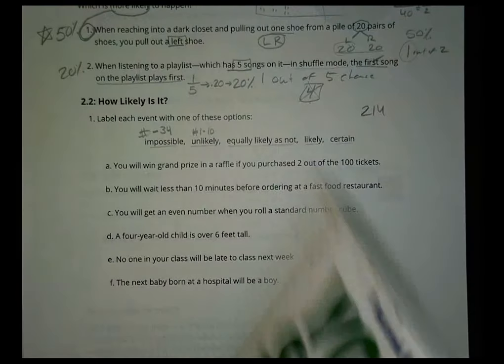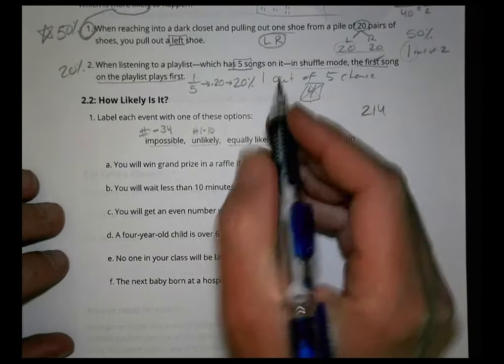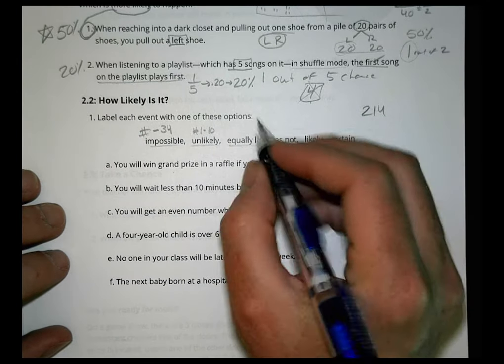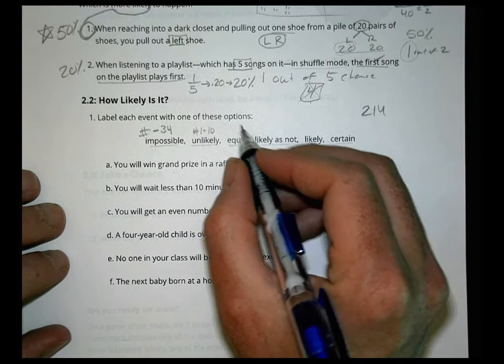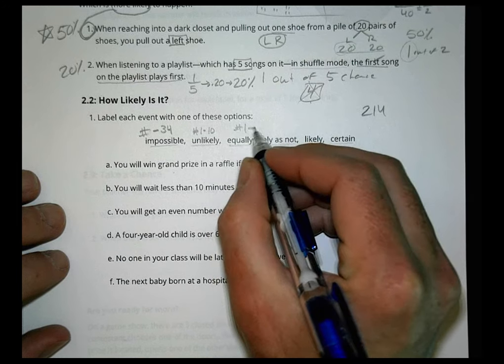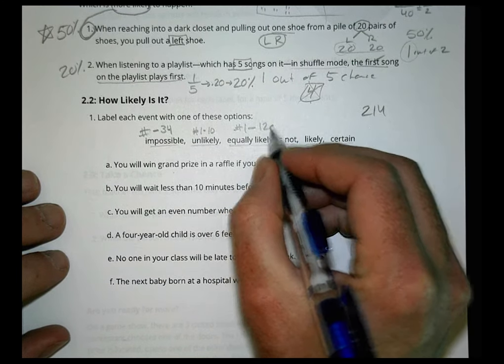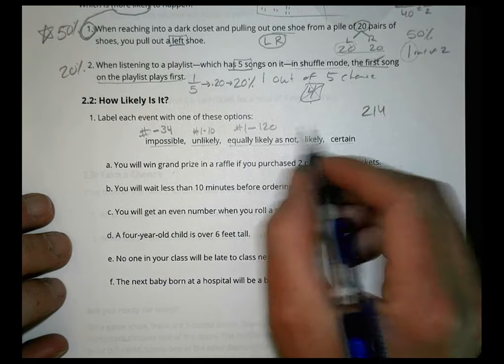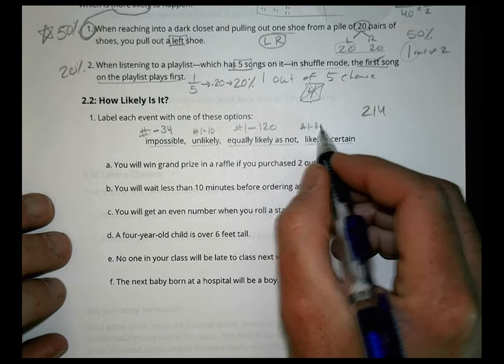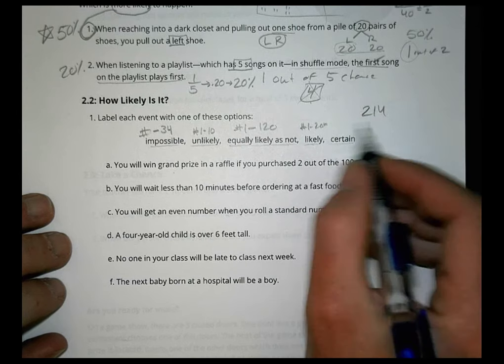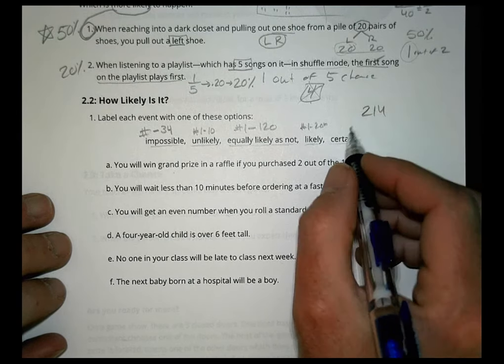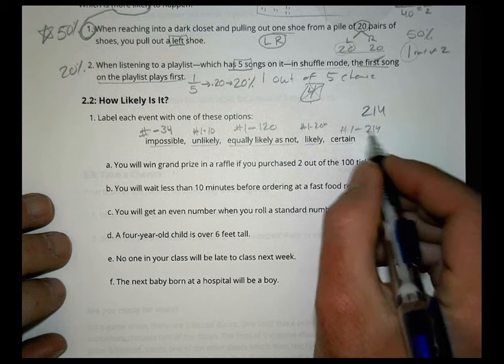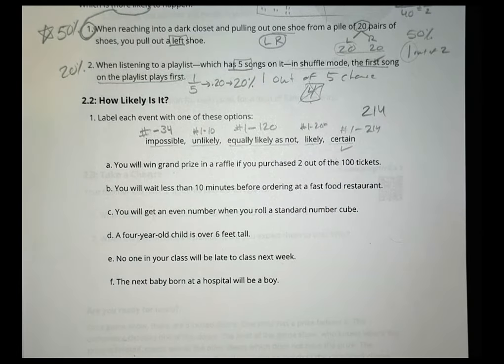I don't know. So that's unlikely. So it has a very small chance. What if I said, okay, I'm going to open this book up and I'm going to land on a page somewhere between page number 1 and 120? Well, that's equally likely as not, right? It's about halfway through. If I said I'm going to land on page numbers 1 through 200, that's likely going to happen. And if I just said I'm going to land on any page between 1 and 214, that's for sure. I'm going to get one of those pages. So the more chances something has of happening, the more likely it is actually going to be.